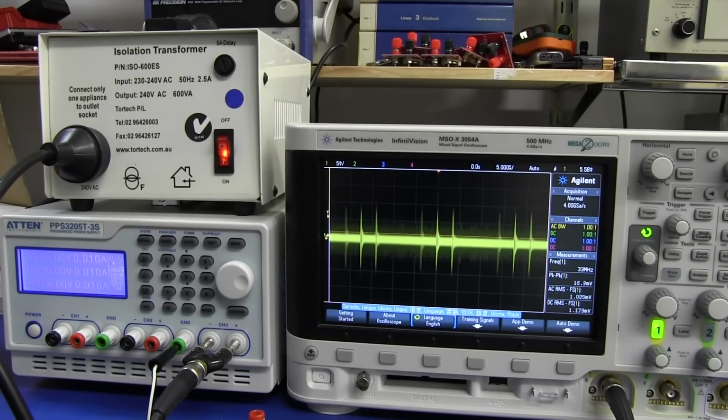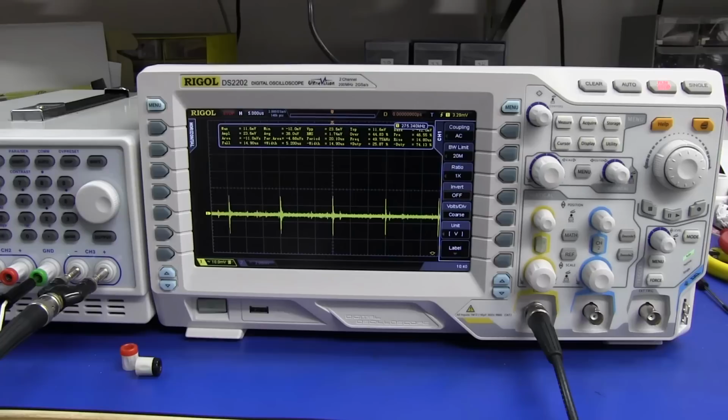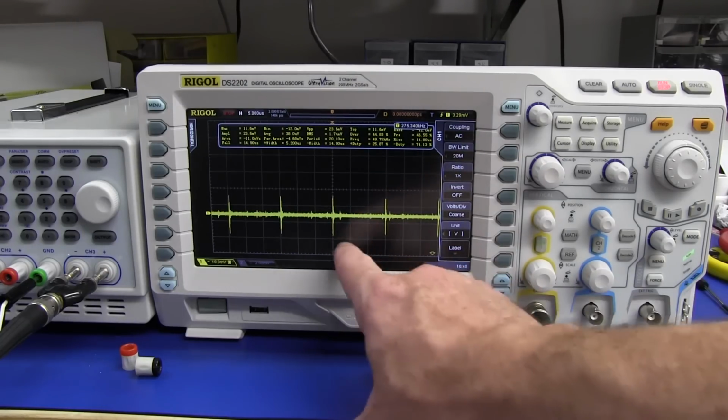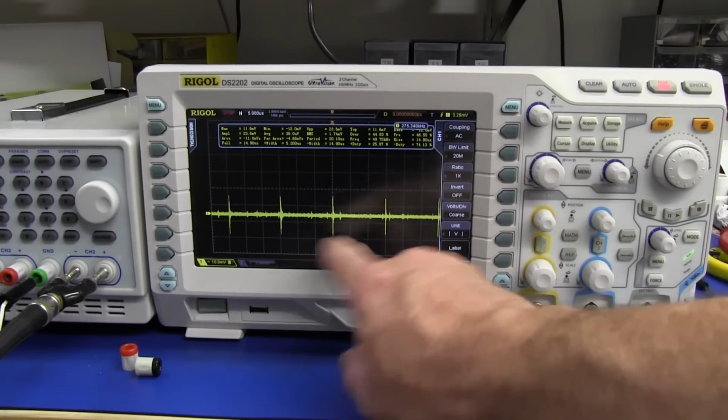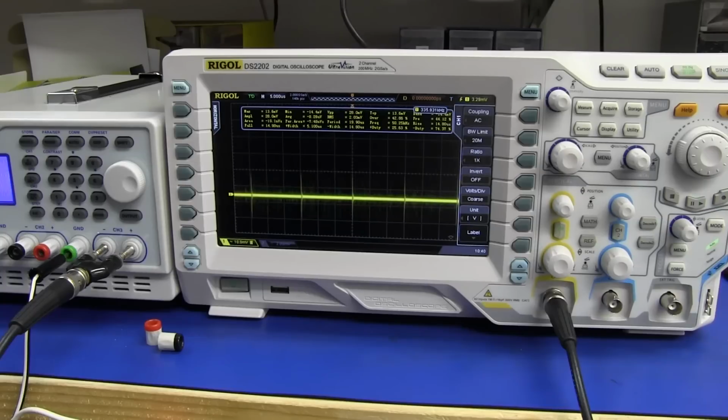So what we've got is some sort of switching device somewhere, either in the room or on the mains distribution system, that is causing this thing. And just to show you that it's not the Agilent oscilloscope doing this, here it is on a Rigol scope, 5 microseconds per division, exactly the same thing happening. So what do you do? You start looking for things that are either within the direct vicinity that are switching, or something that's connected to the mains system.